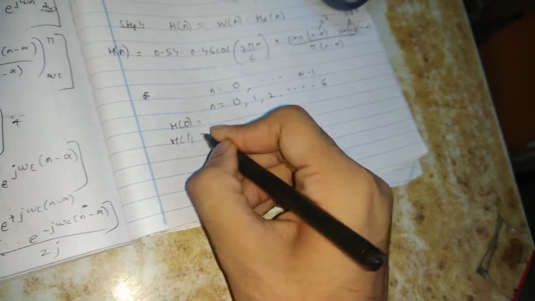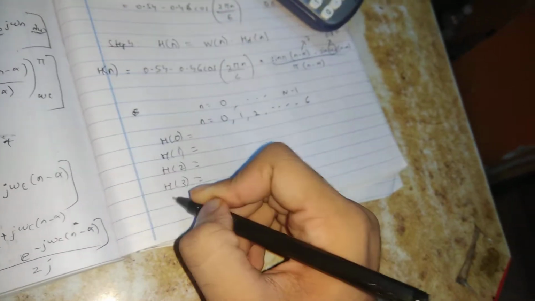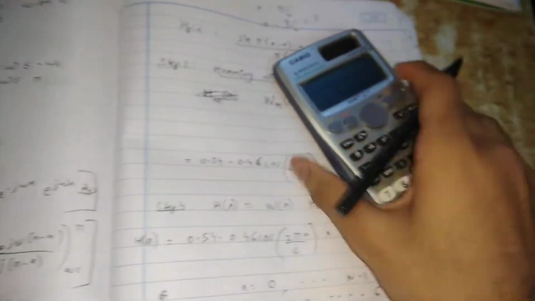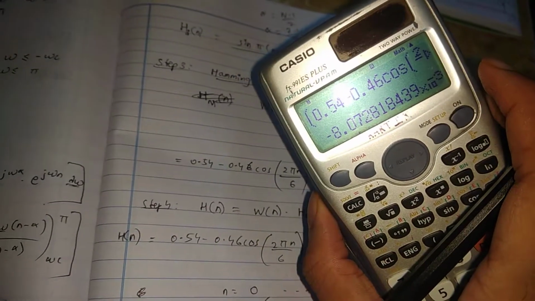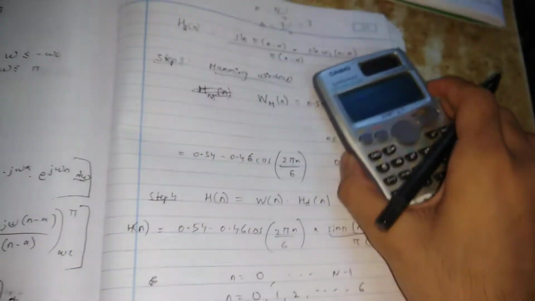So right here h of 0, h of 1, h of 2, h of 3, h of 4, h of 5, h of 6. Okay, using this calculator. As you can see, minus 8.0728 into 10 raised to minus 3. We will shift the points.